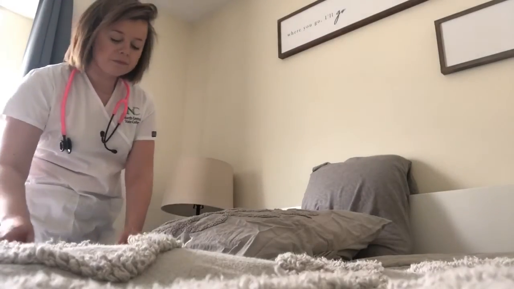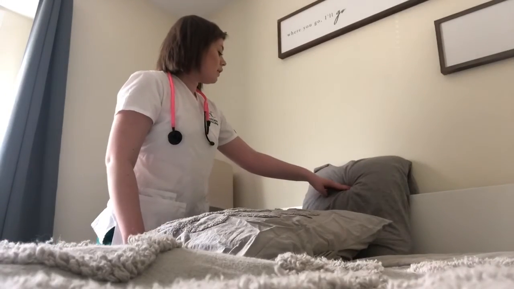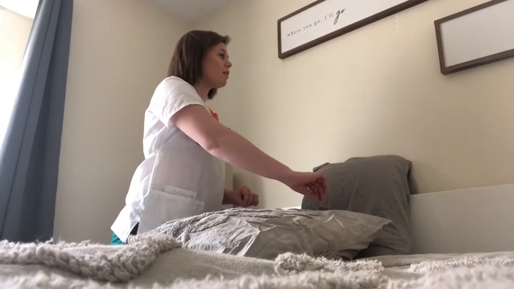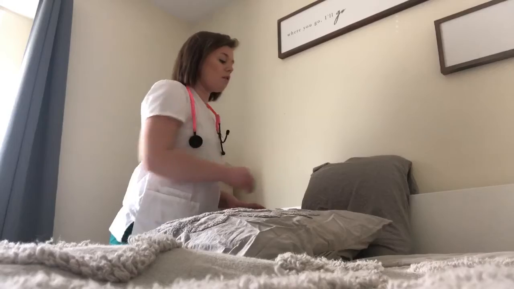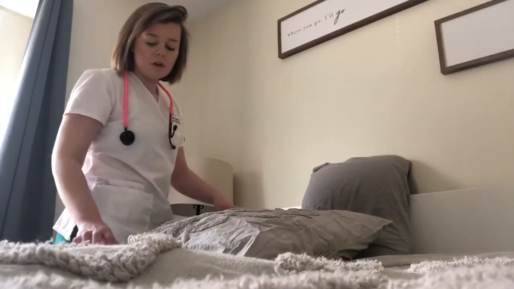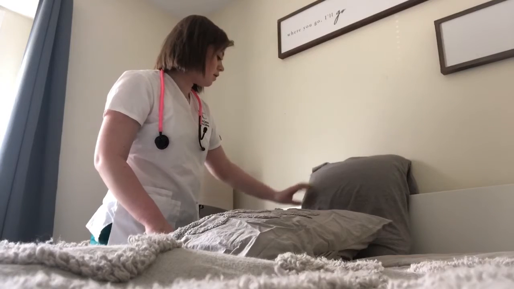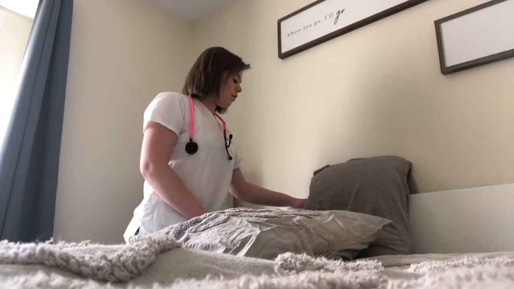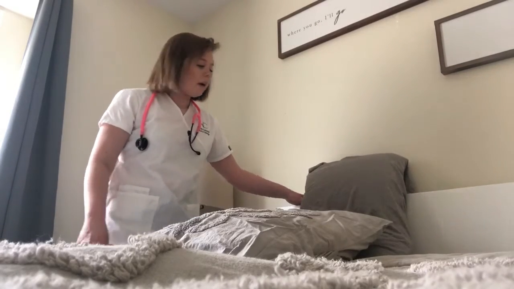So I'm going to go ahead and look at your face, look at the symmetry. Okay. I'm going to listen for or feel your pulses bilaterally. Alright. So your pulse. Okay, I'm looking at your respirations. Okay, and I'm going to look at your blood pressure and your temperature.